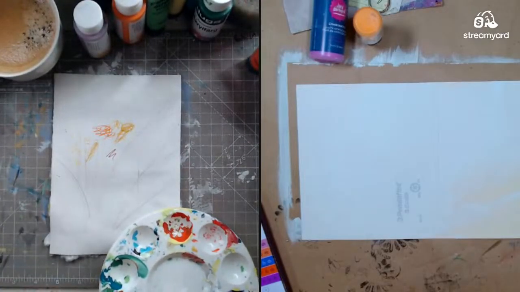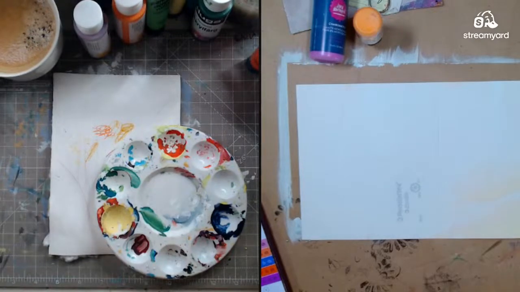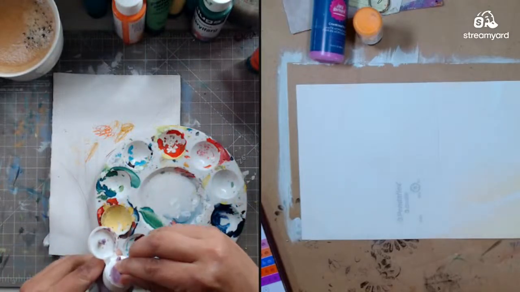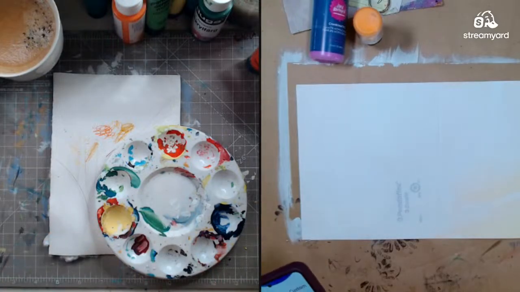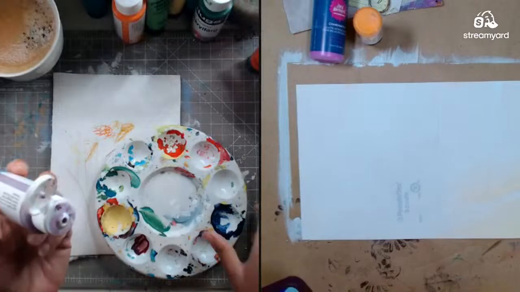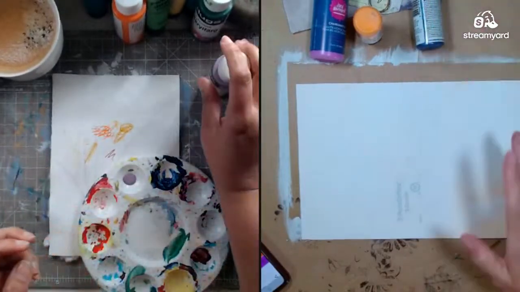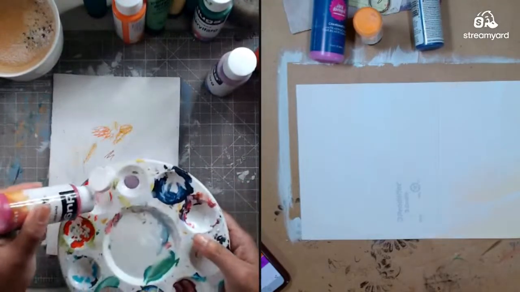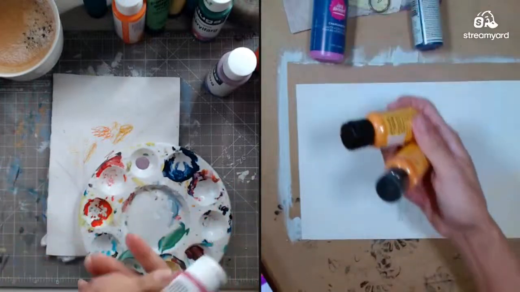Let's think about the colors though. Orange, pink, a little tiny bit towards purple. Too much. Let's start with this one. It's my metallic paints that seem to be the right color. So they might be metallic, but they are the color. I'm going to have to mix orange, I think. I don't have the orange one.